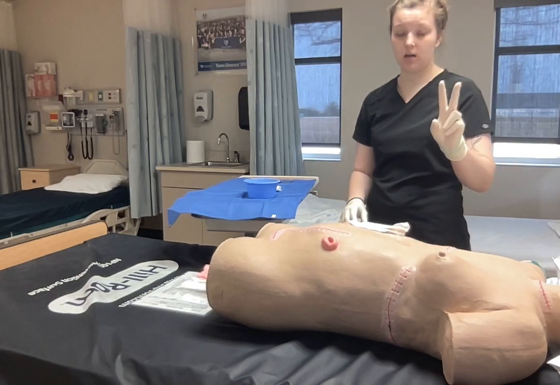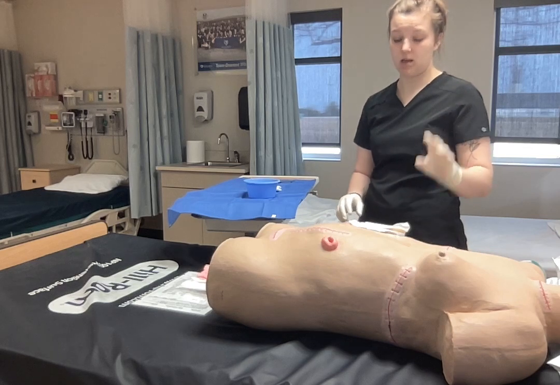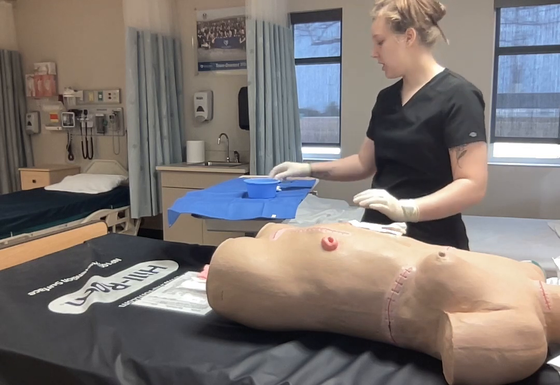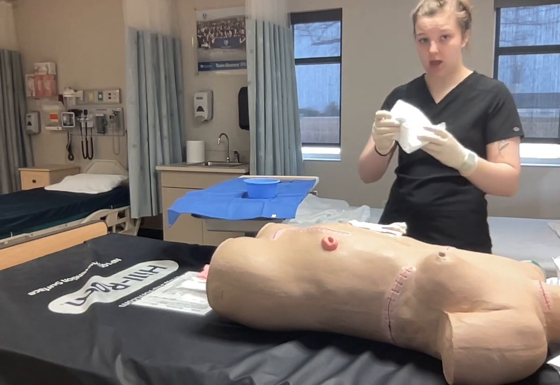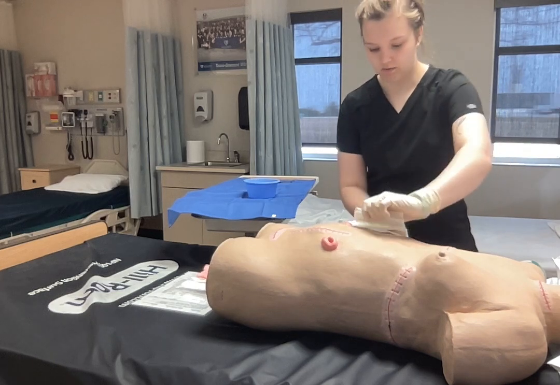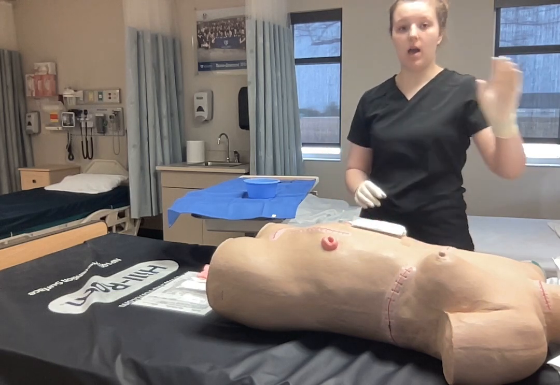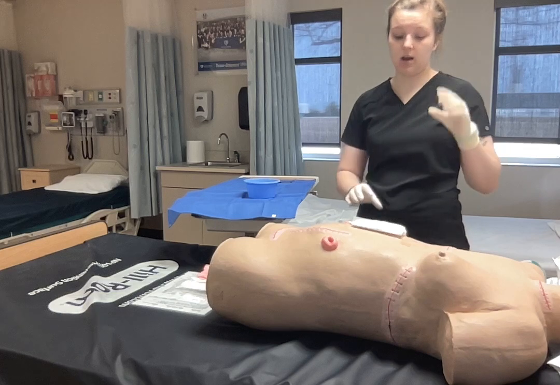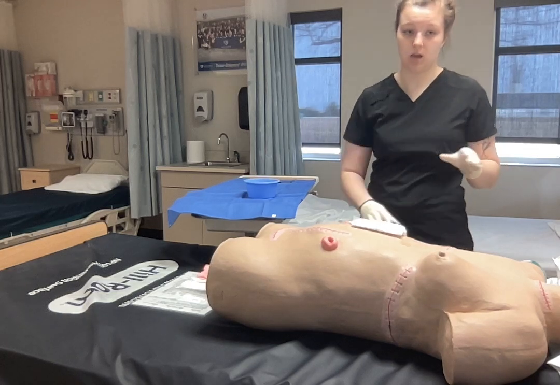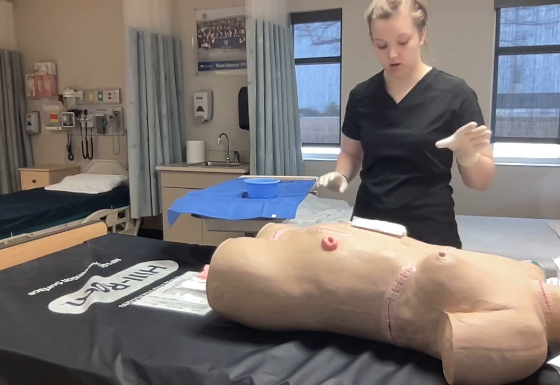I'm going to let go of my doohickey and place my one gauze, not 2 gauzes because the provider's order does not say that. 1 4x4 gauze, and then my ABD gauze over top. Oh, okay, I would not touch my non-sterile hand with my sterile thing. That was my mistake. But for the sake of this video, I'm going to keep going.